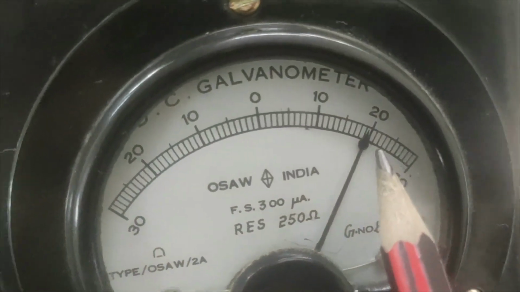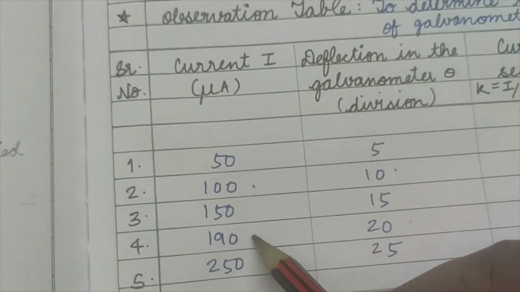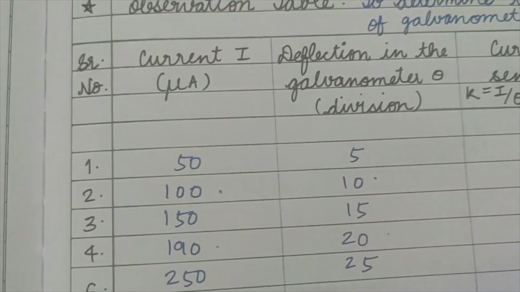If you make it a full 20, it will go to 200. So for the 20 divisions, we will note down the current in microampere. Like here we have measured for 20, this is 190.